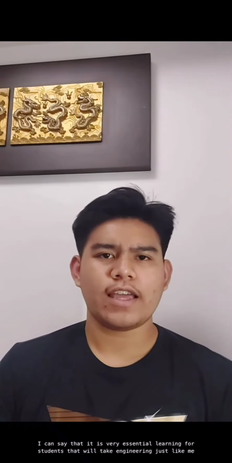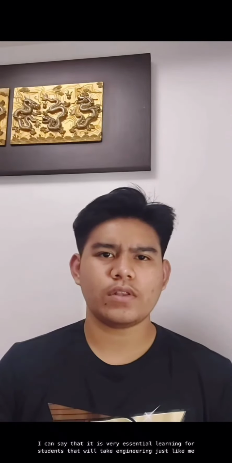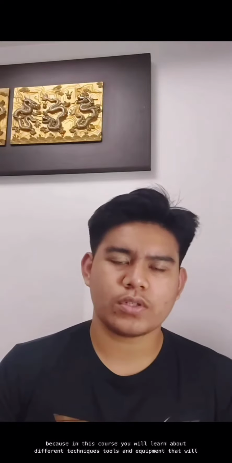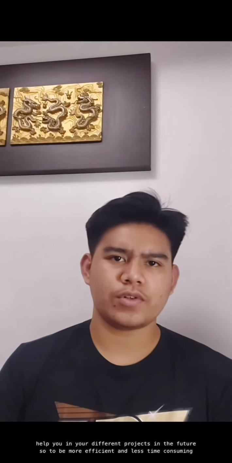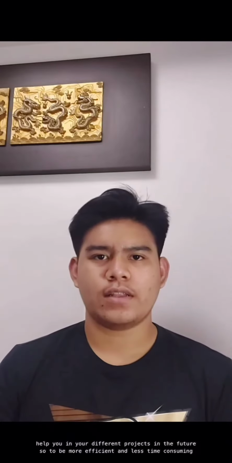For this course, I can say that it is very essential learning for students who will take engineering just like me. Because in this course, you will learn about different techniques, tools, and equipment that will help you in your different projects in the future, so you can be more efficient and less time consuming.